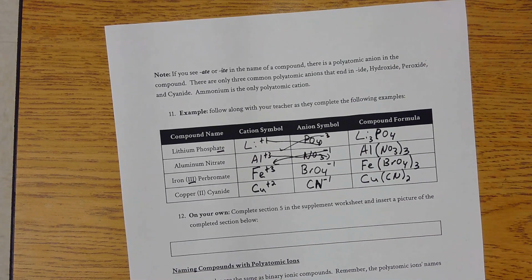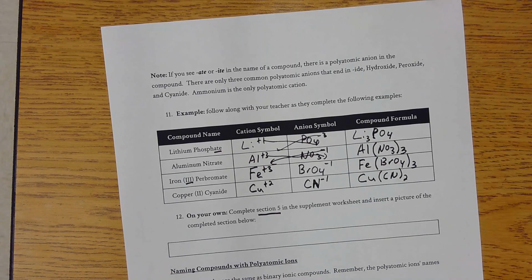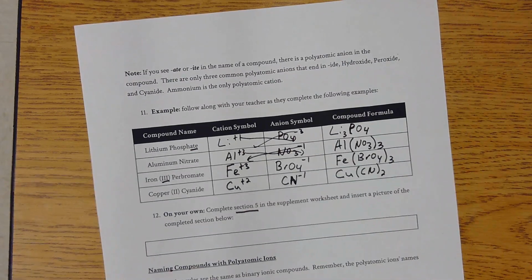Okay? So that's section 5. You should be able to look in your packet and then work on section 5.